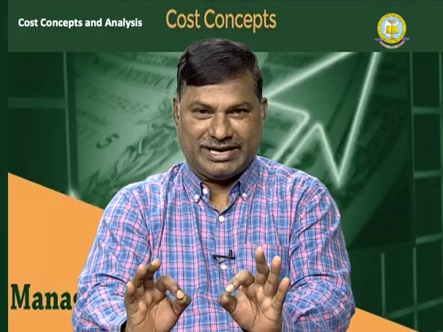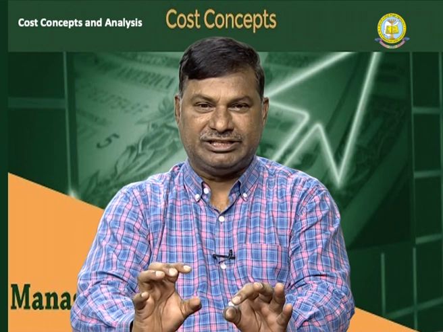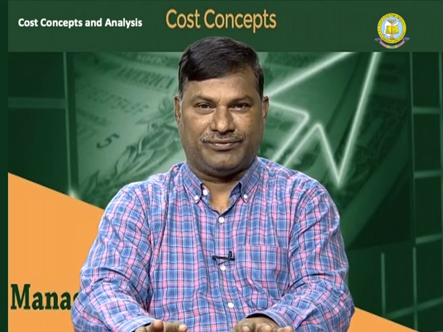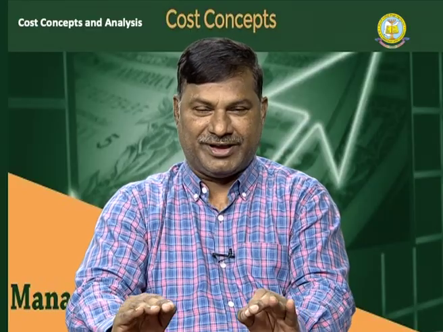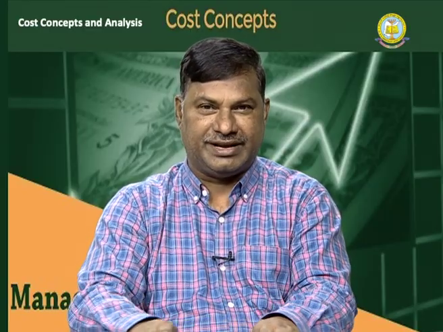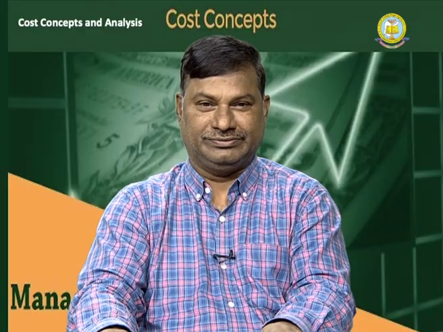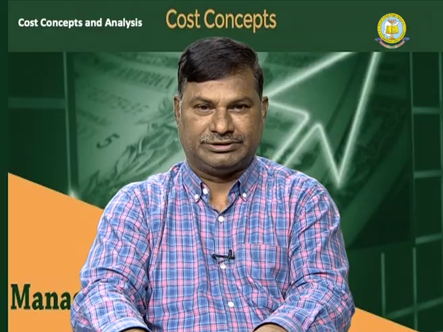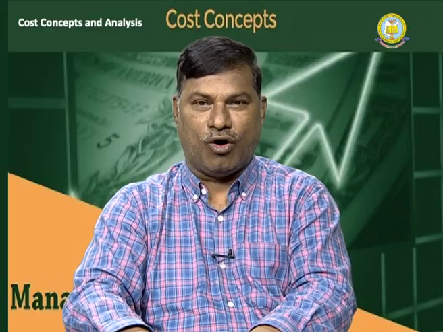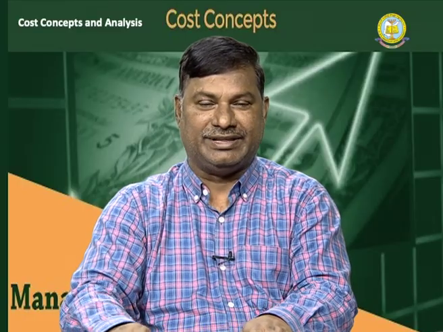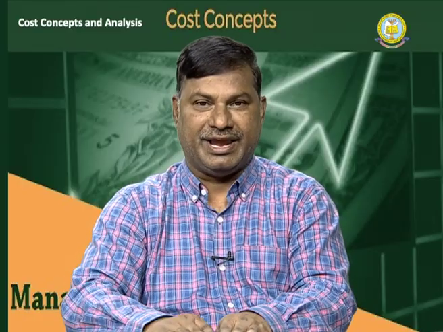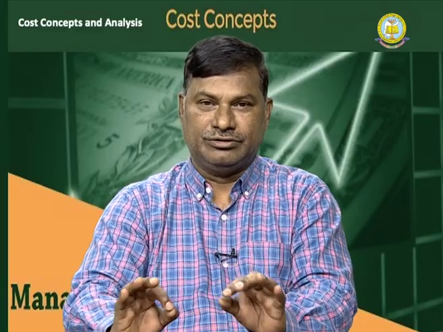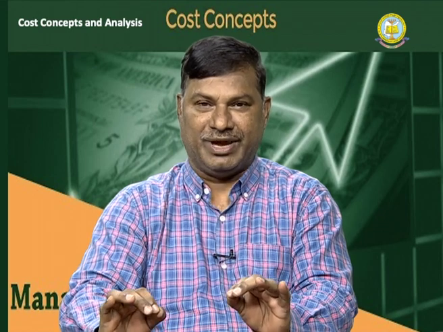So, what do we understand? The average variable cost is constant. It does not change with the level of output. The average fixed cost comes down as you increase the output. The total fixed cost is fixed up to a certain level of output, but the total variable cost will change along the output. As you increase the output, it increases. As you decrease the output, it decreases. So these are the 2 types of costs: fixed cost and variable cost.